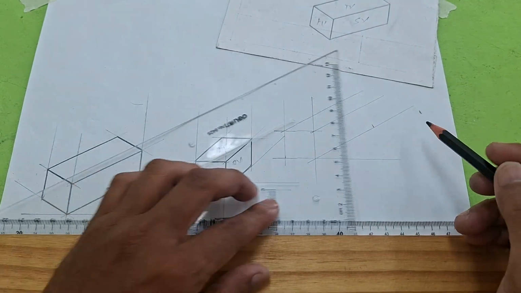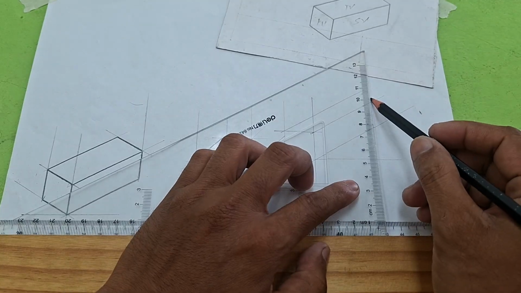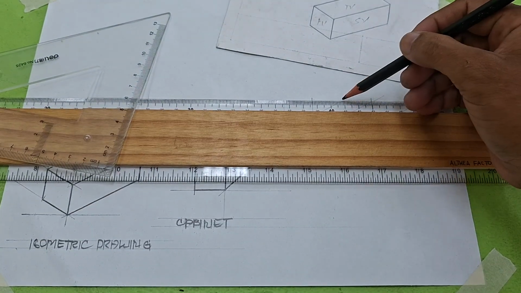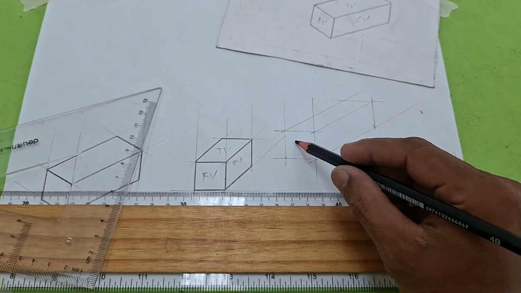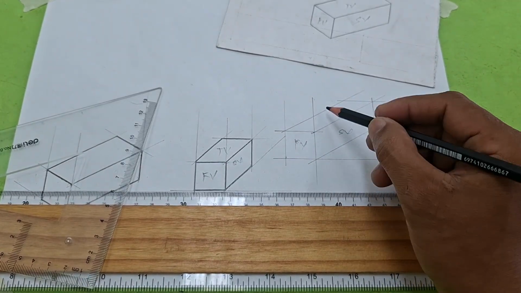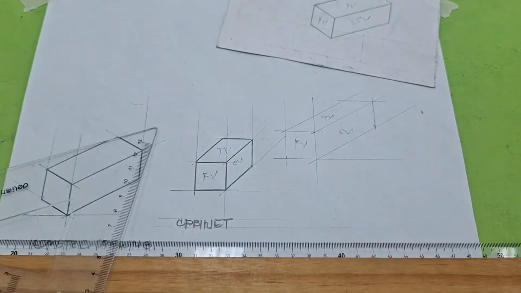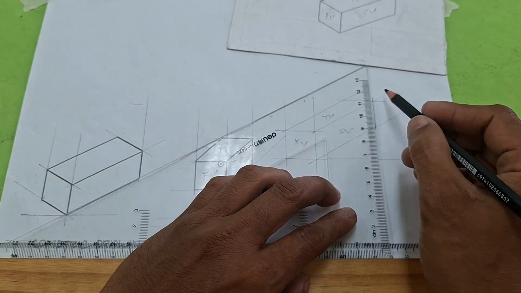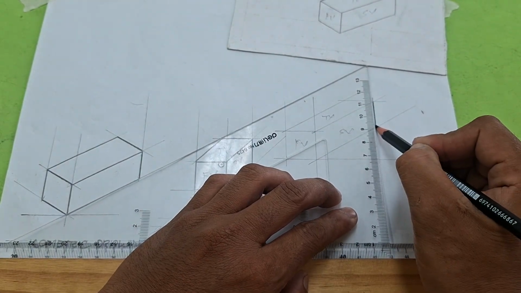So it's up to you if you're going to draw next the side view or the top view. Front, side, top. Then the fourth step is to visualize and darken all the necessary lines.